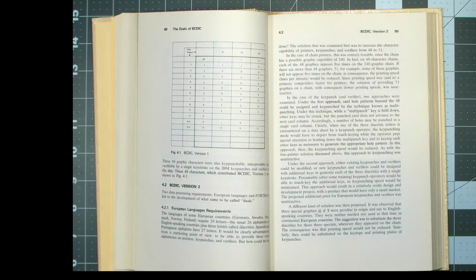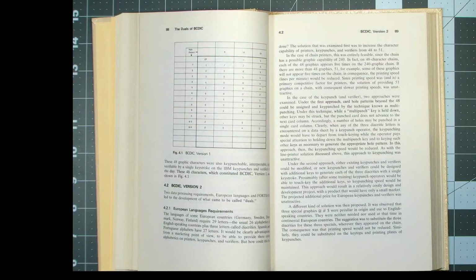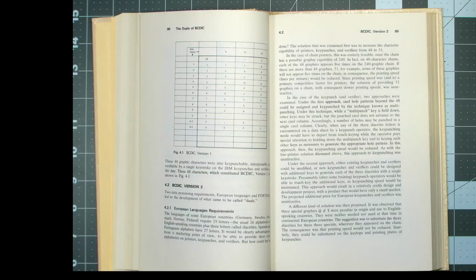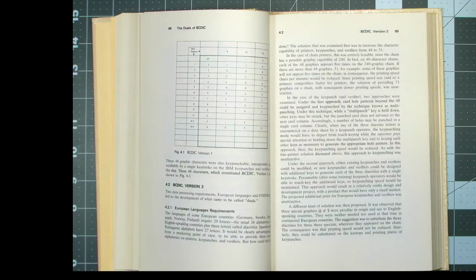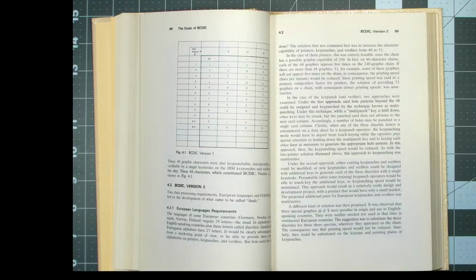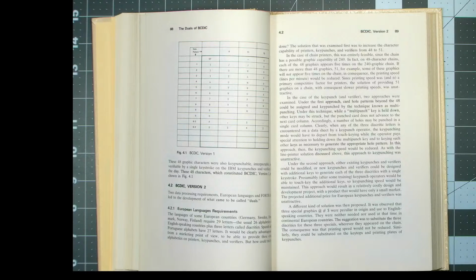And here we start talking about European language requirements. So they increase the character capability from 48 to 51, which slows down chain printers because there's more characters on the chain.